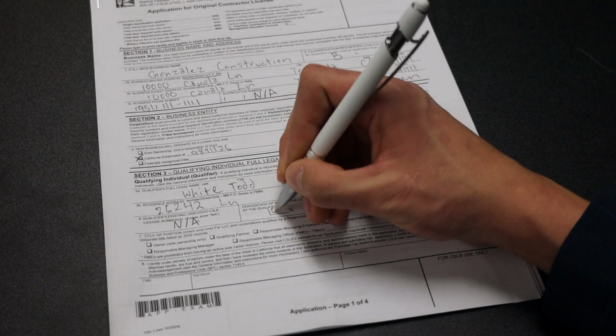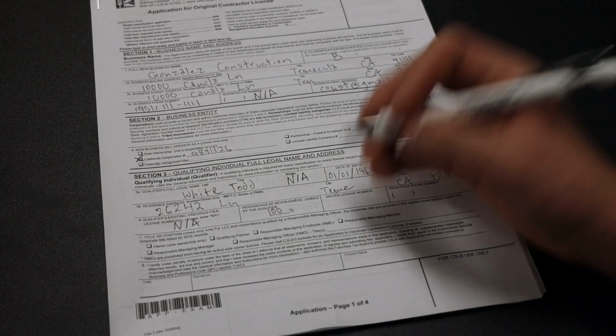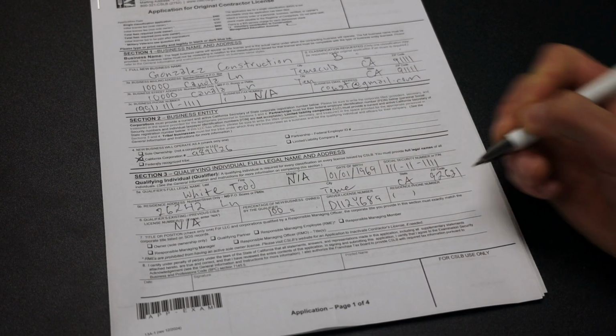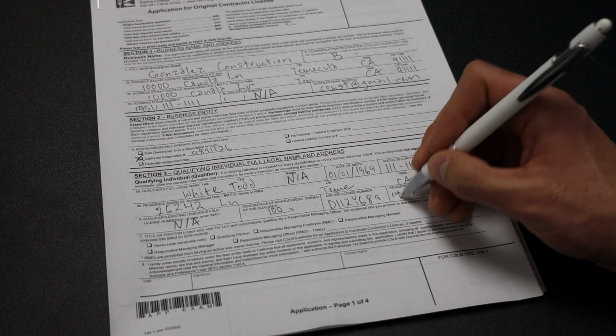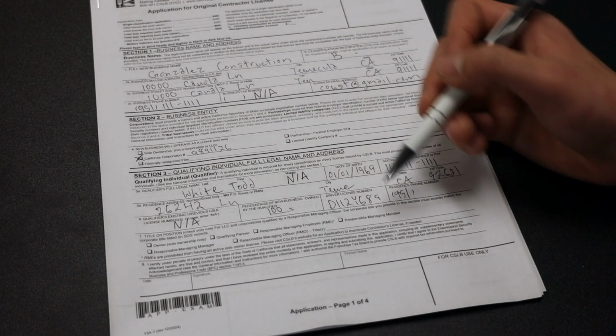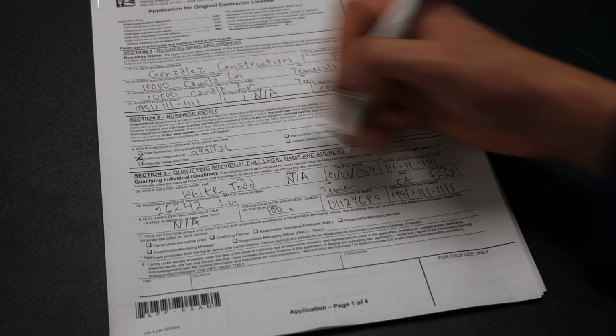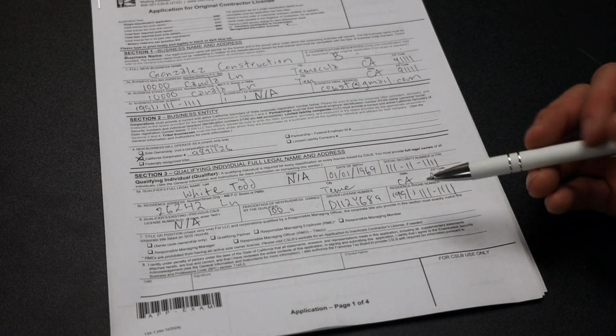So let's just say you're doing 100%, right? Obviously here, you're going to put your driver's license, whatever it is, and then your phone number, okay? If your business phone number and your regular phone number are going to be the same, you just write the same. If you have a different number, you write a different number, okay?